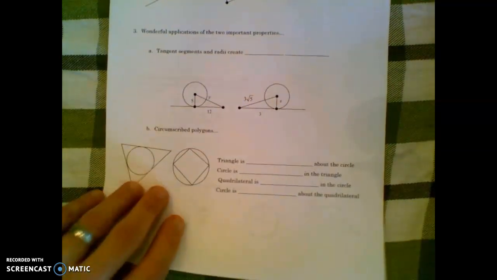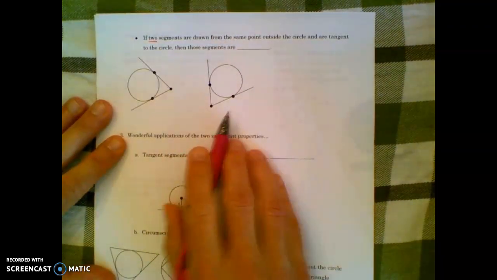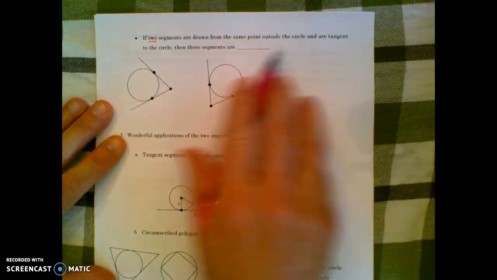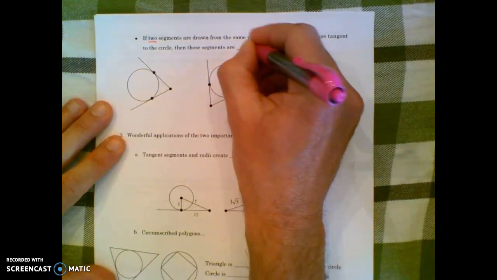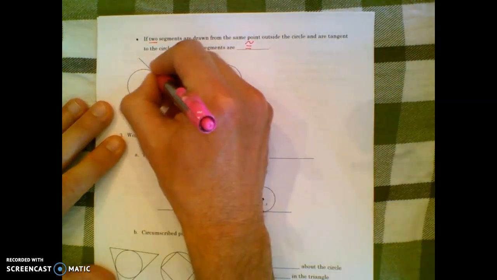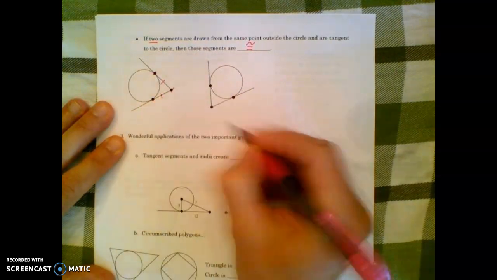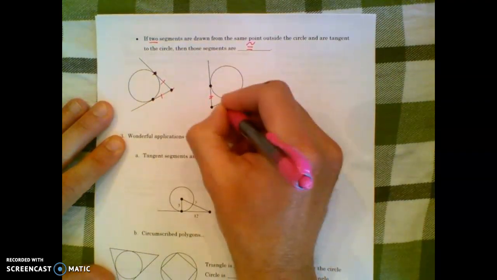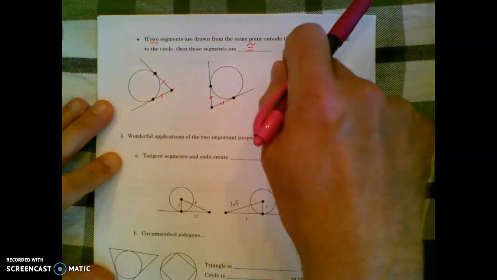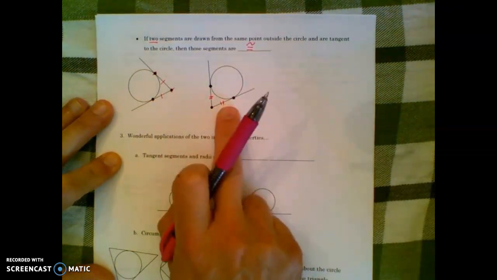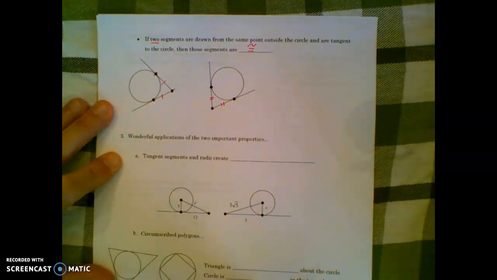So another theorem that we're going to look at about tangents is when you have two tangents. If you have two tangents to the same point outside the circle and they're tangent to the same circle, those segments are going to be congruent to one another. So that would be this distance from here to here is congruent to this distance from here to here. Over here, same concept. These are applications of these two theorems. The one theorem is the tangent and the radius are perpendicular. The other one is two tangents to the same circle are going to be congruent. So these are the typical applications of these.